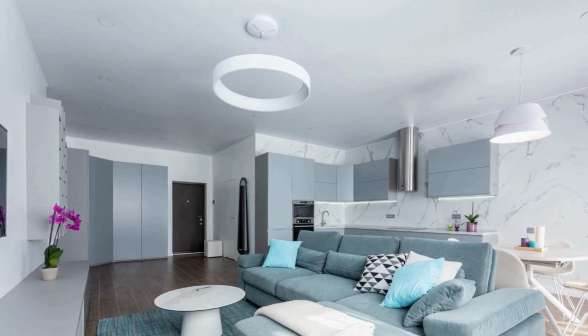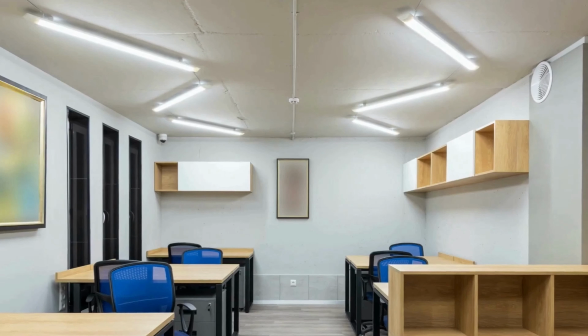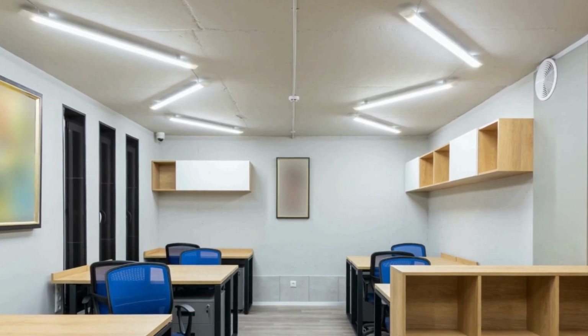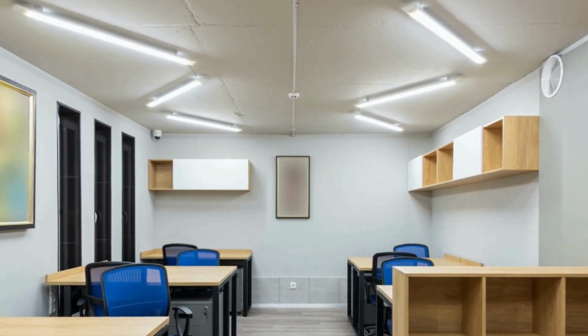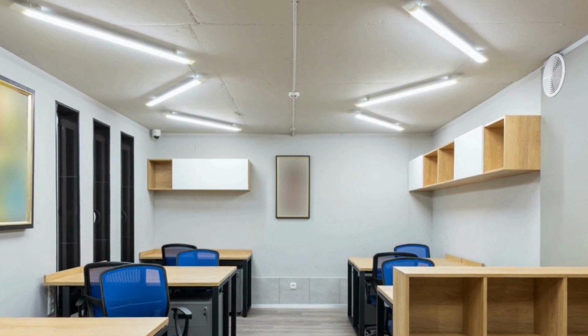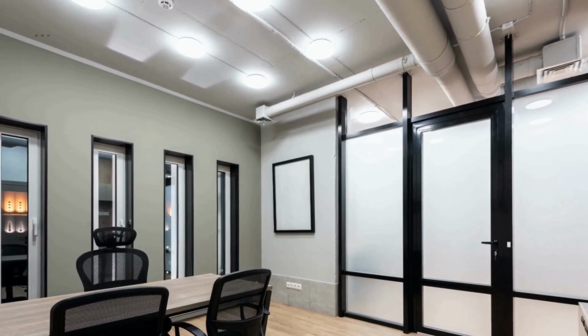Tip 27. Use wallpaper on a sloped ceiling. If you have a sloped ceiling, consider using wallpaper to add interest and texture. This can be a great option for an attic or loft space.